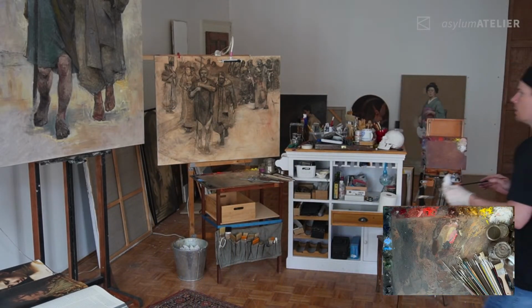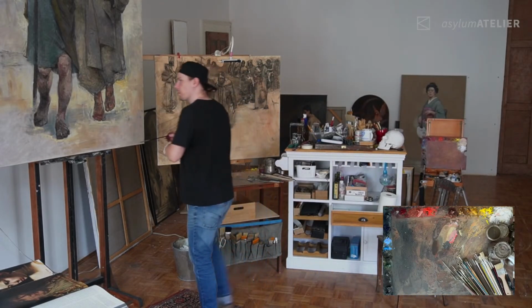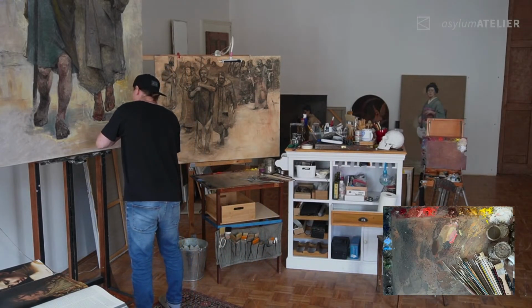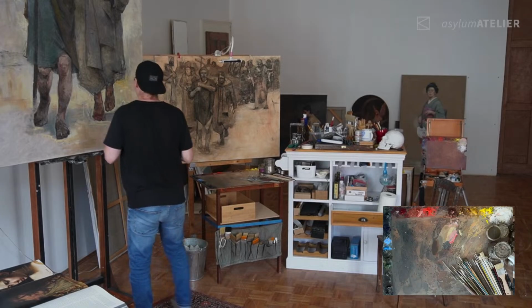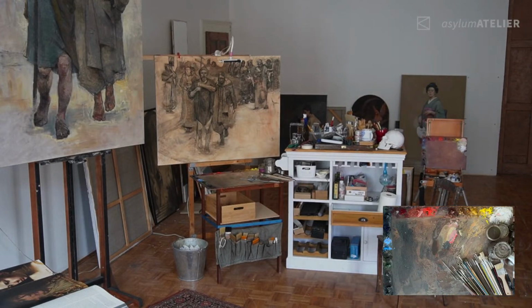One finger in front of another one. Nice. So again, I'm going to step back. I'm going to look into the mirror reflection. Yeah, it's starting to show that it's a foot.